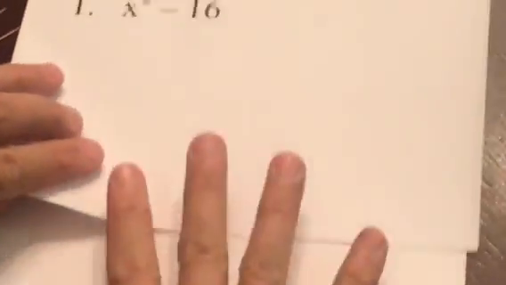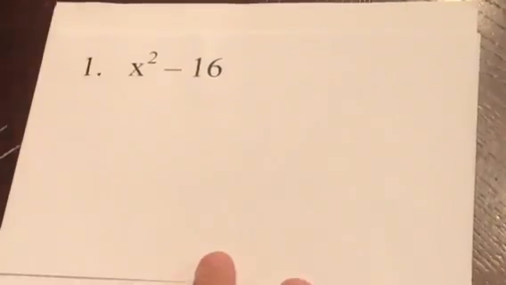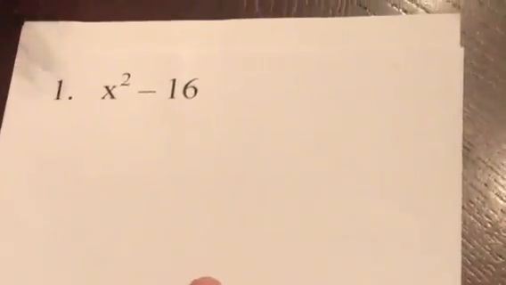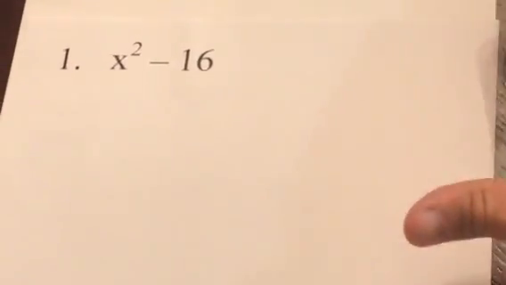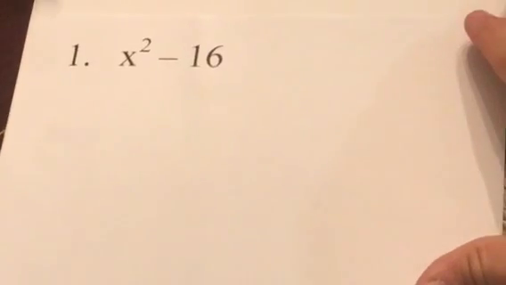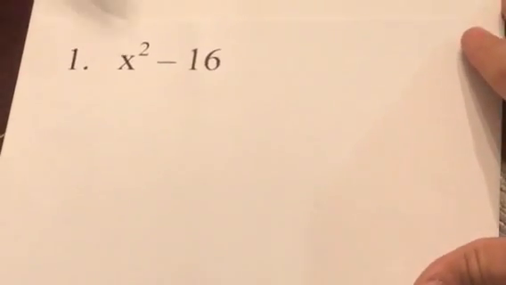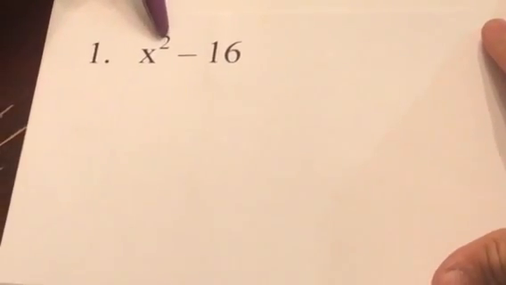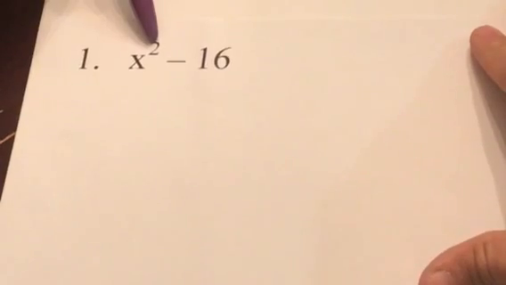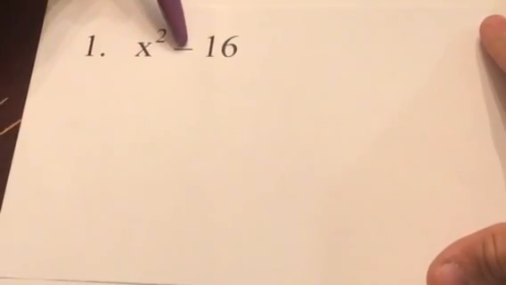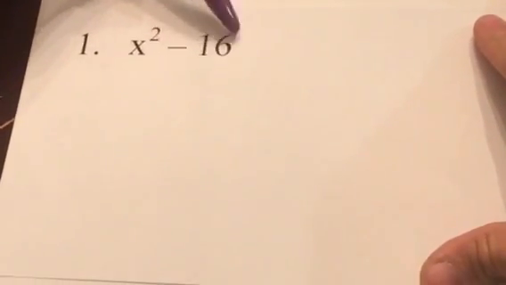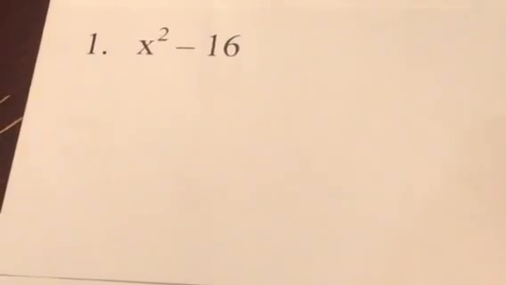Now let's practice the 4 examples together at the bottom of your notes. Example number 1. Again, let's check our 3 items. Even exponent. We do have subtraction in the middle. Now let's test if 16 has a perfect square root.